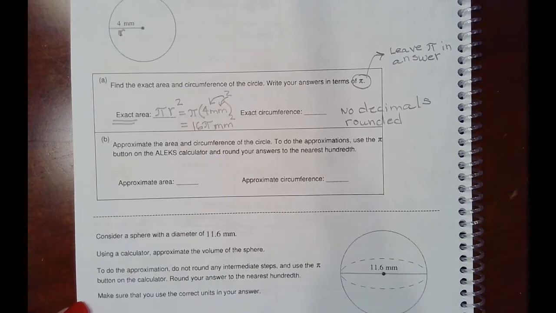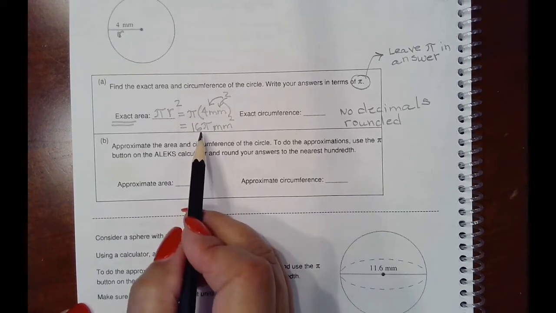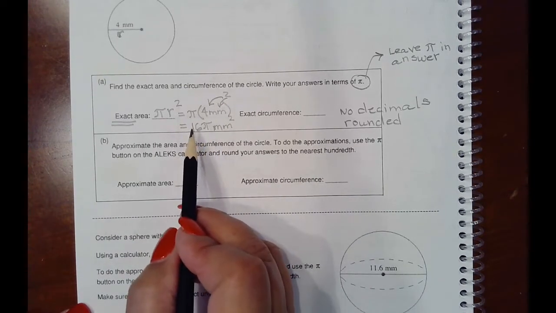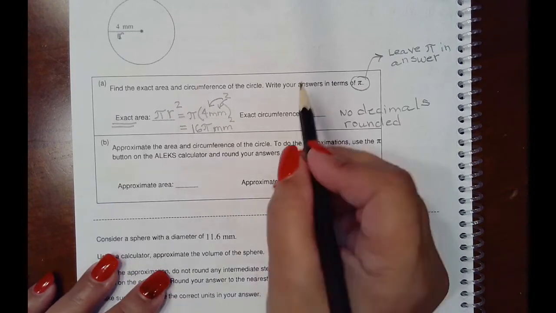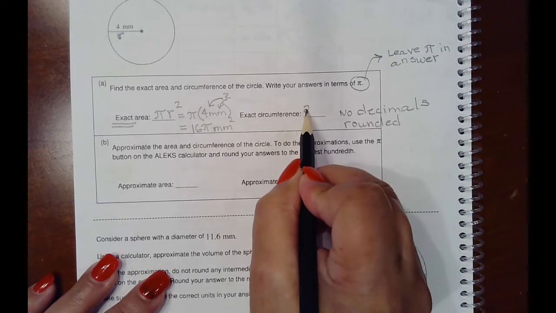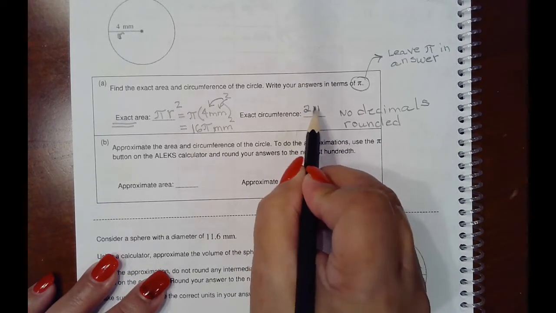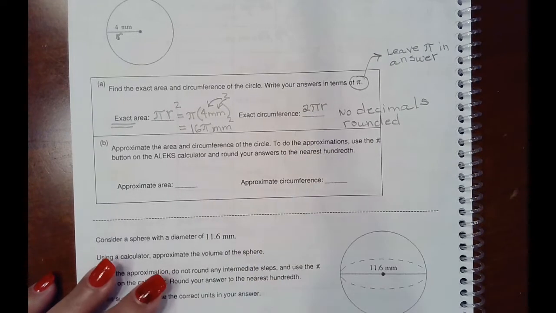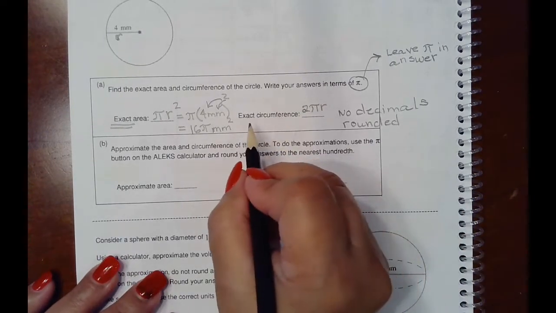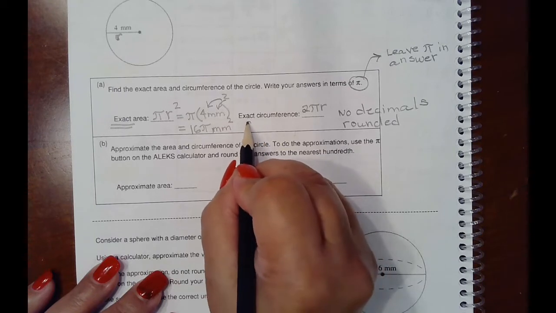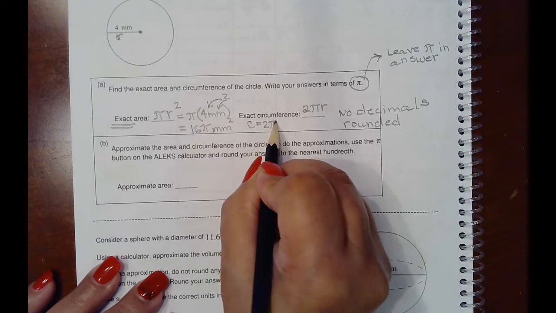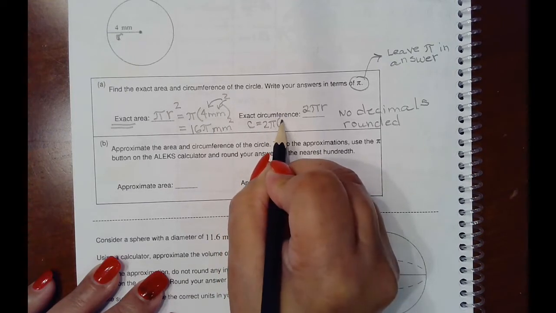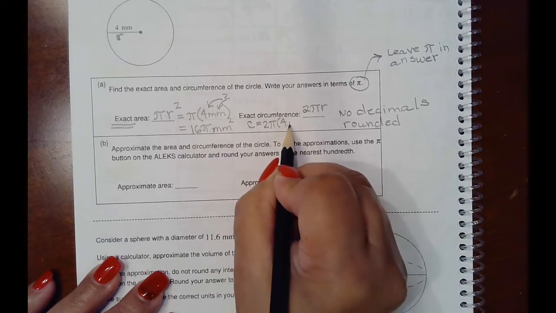So that's your answer. And I did not go into my calculator and go 16 times pi. Never did that. That's called giving an exact answer. So that's the area. Circumference, on the other hand, has a different formula. It is 2 pi r, just taking these formulas from the previous pages. So this would be, their circumference is 2 times pi times the radius. And again, the radius is 4 millimeters.